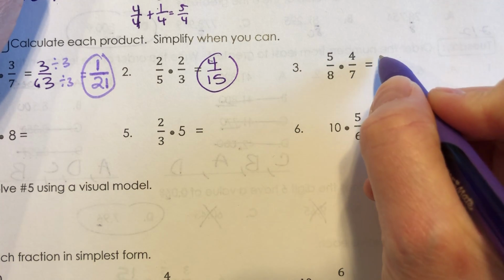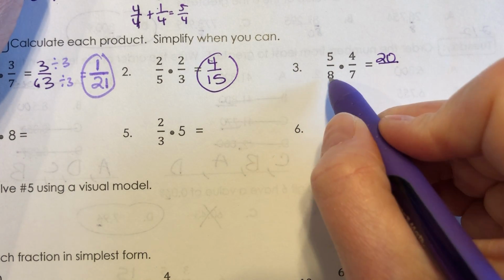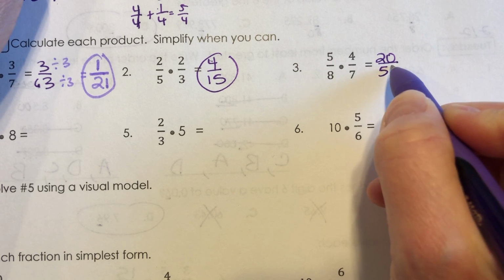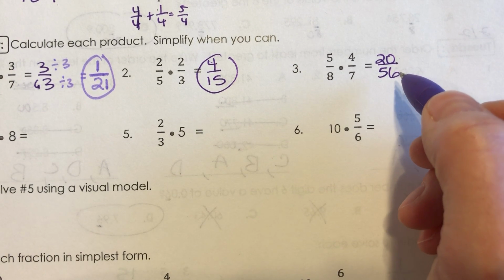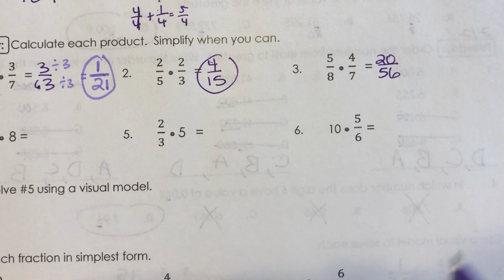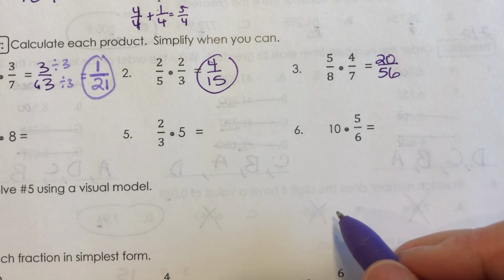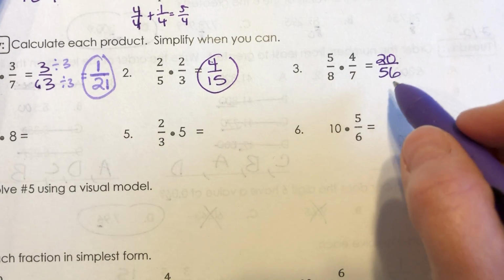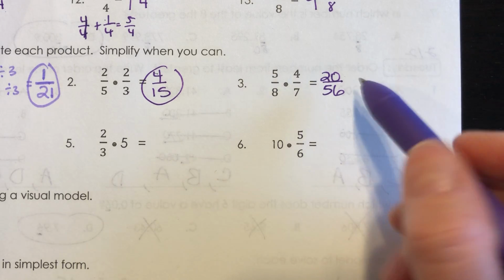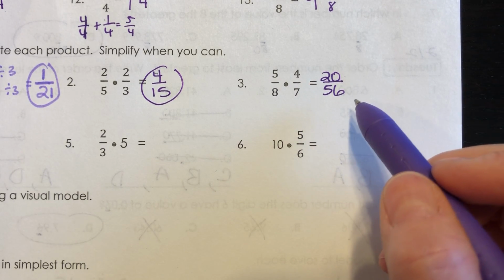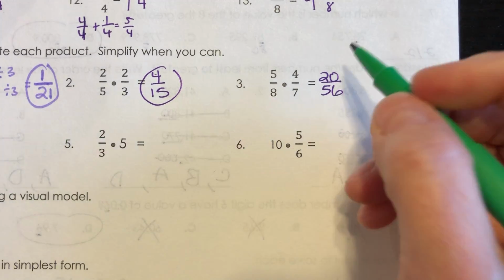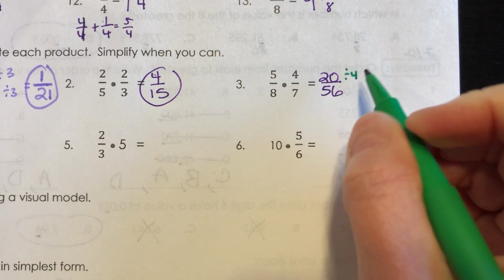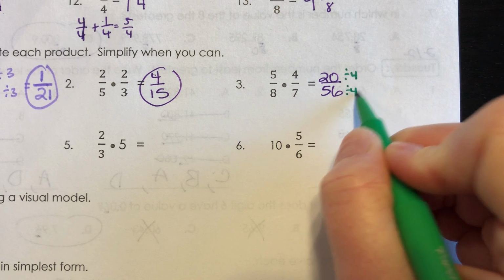Number 3, 5 times 4 is 20, and 8 times 7 is 56. Now this is not simplest form. I know it's not simplest form because they're both even, and that means that at least 2 will go in, but there's a higher number that will go into both of those. It might not be as obvious, so you might have to divide by 2 and then divide by 2 again, which is fine, but 4 actually will go into both of these. So I'm going to divide 20 by 4 and 56 by 4.